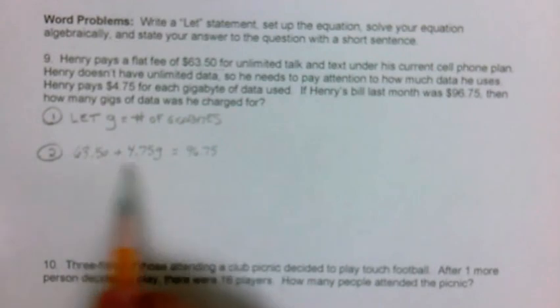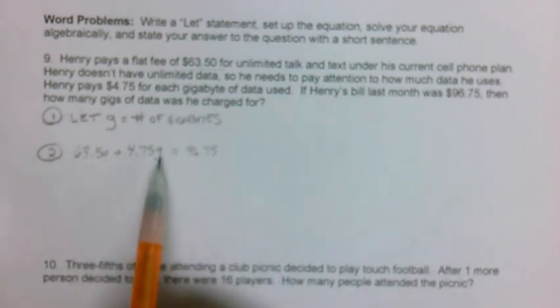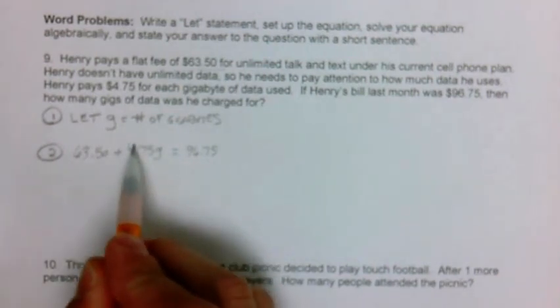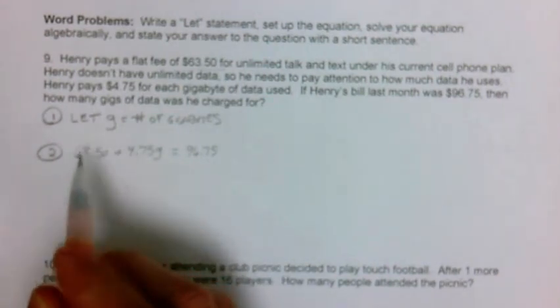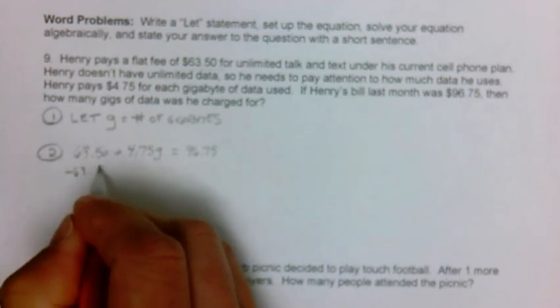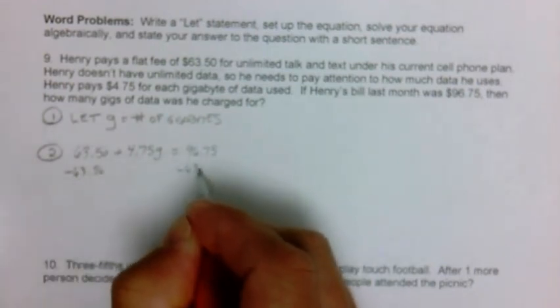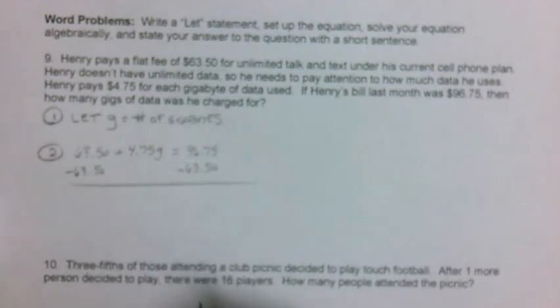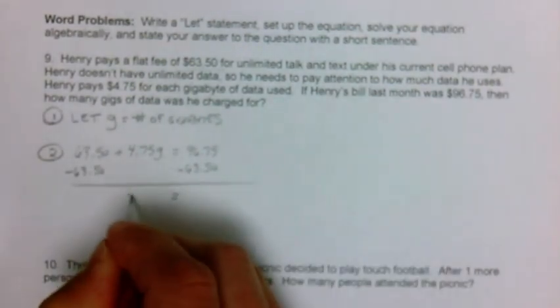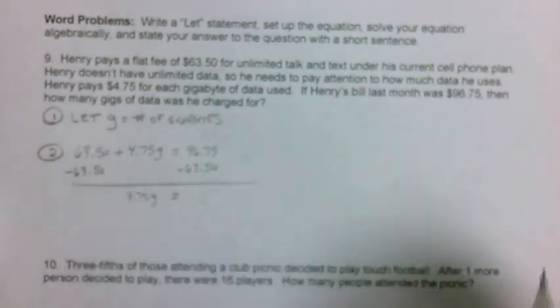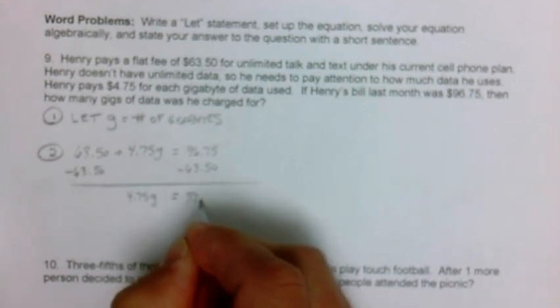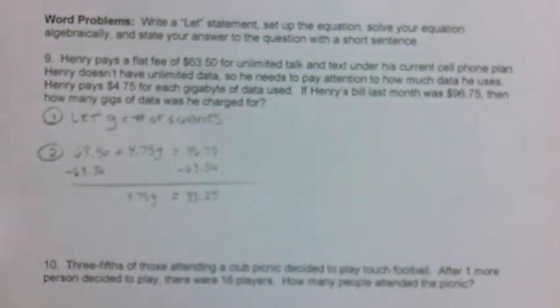So we've just created a two-step equation here. Let's see if we can figure out G, the number of gigs. We'll isolate this term by figuring out how to get rid of the 63.50, which is just by subtraction. Subtract 63.50 from each side. That means 4 and 75 hundredths G is going to equal 33 and 25 hundredths.